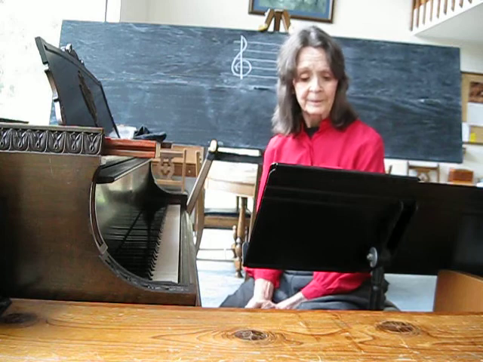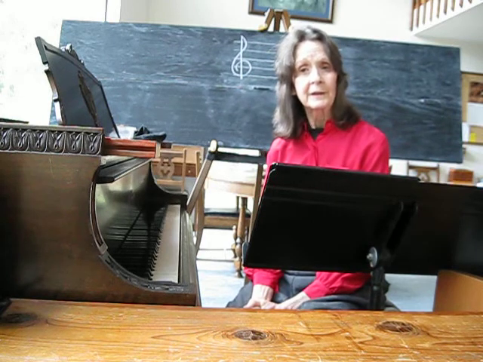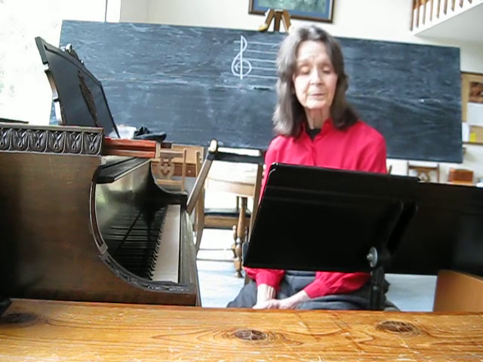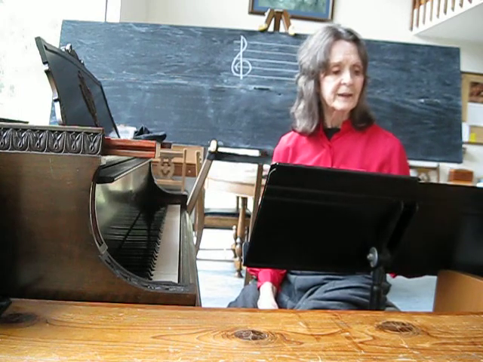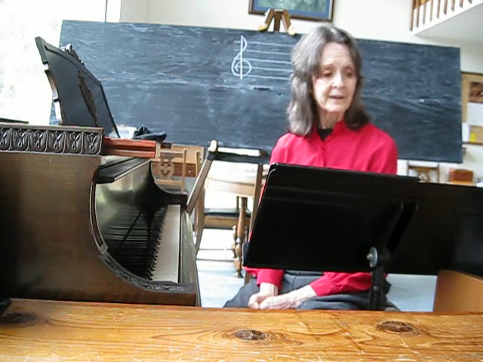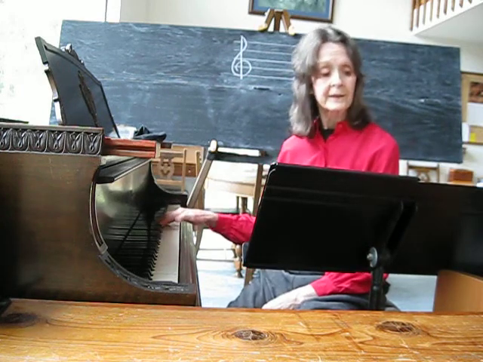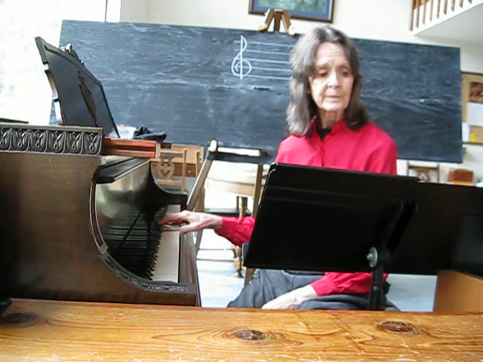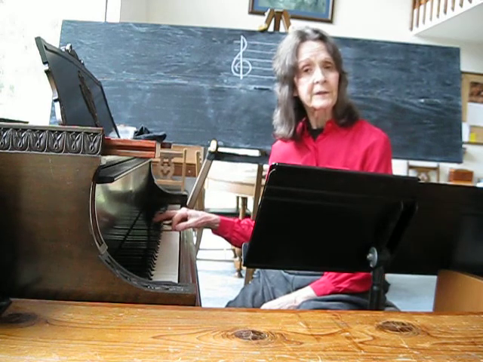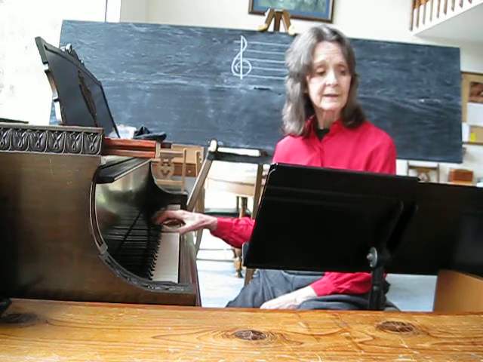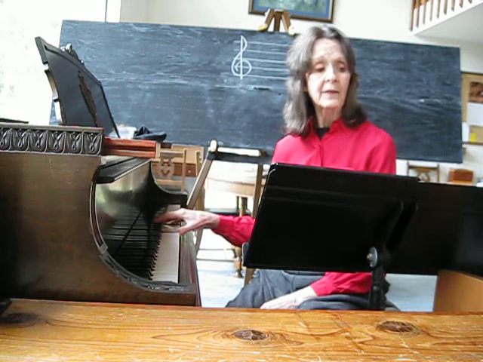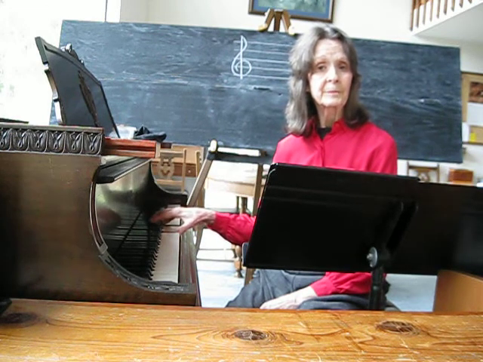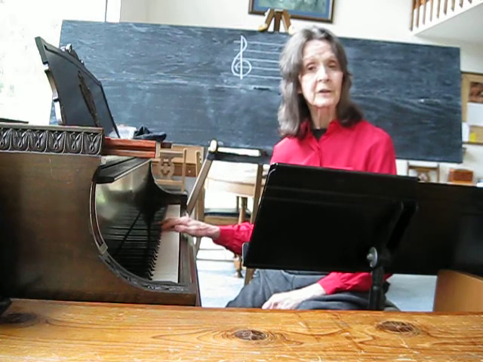So let's talk about the three parts of a suspension. First, the preparation, then the suspension itself, and then the resolution. There's a good example of this on example 12-13, page 196, where I have a sixth, an E and a C. Then the bottom voice steps down to a D. My C is still held over, at which point it becomes a suspension, and then it steps down and resolves. I'd like you to see how this suspension is created.